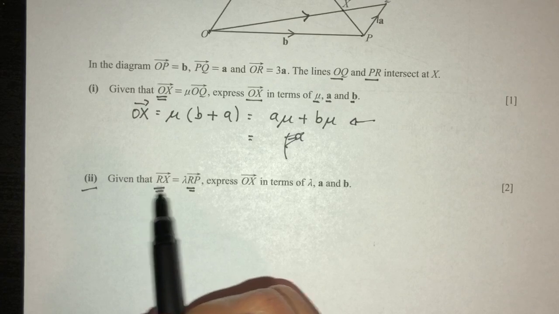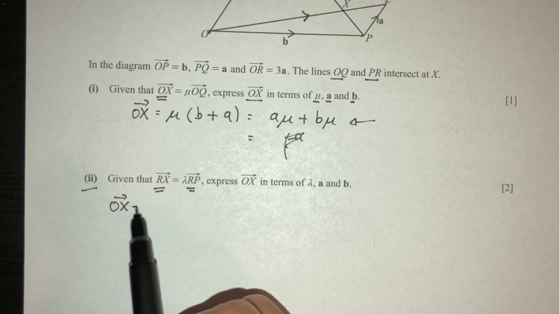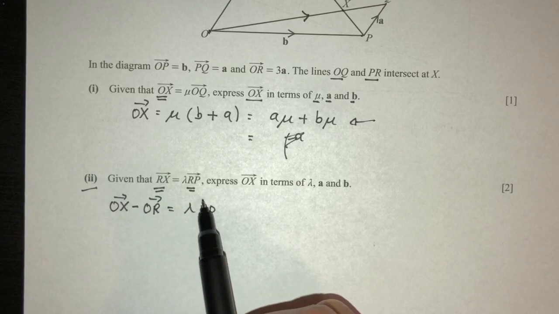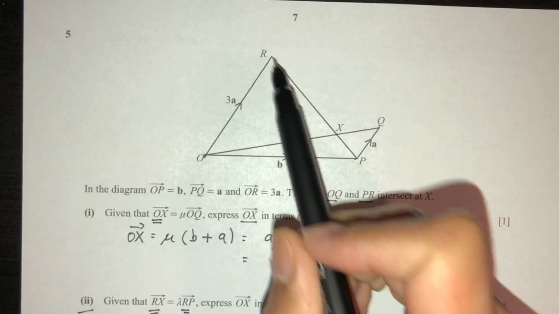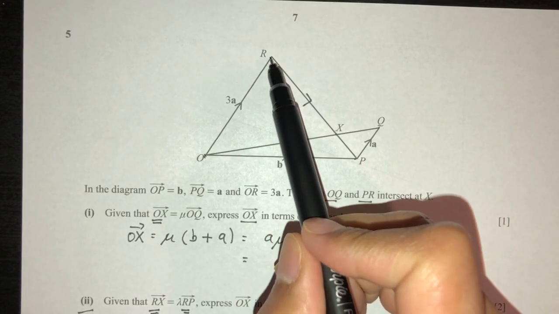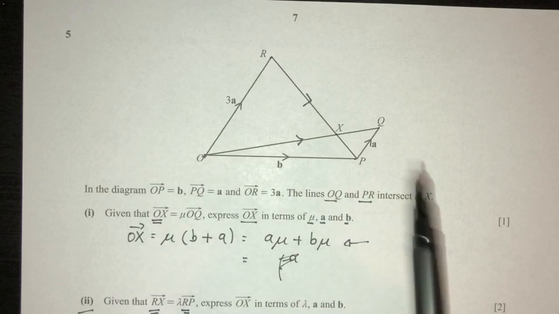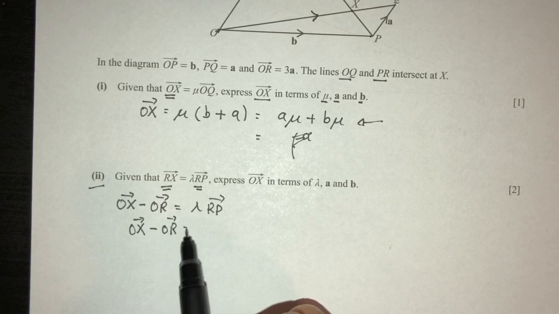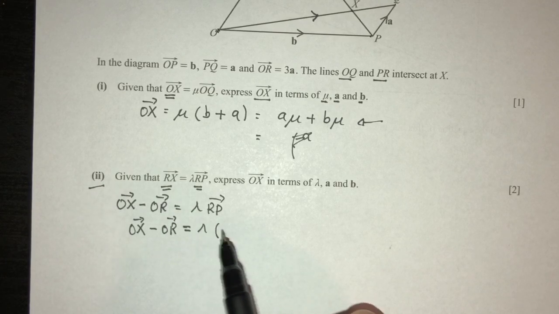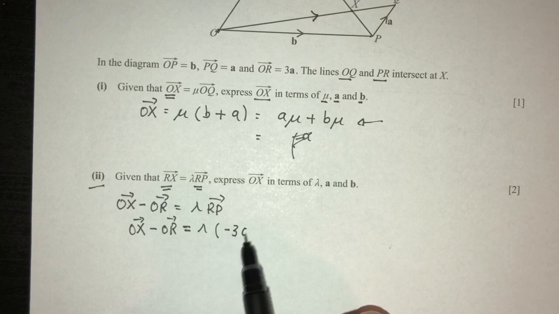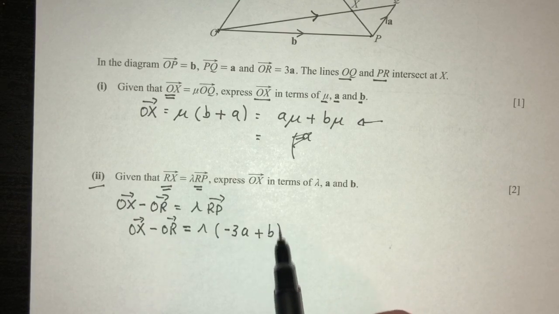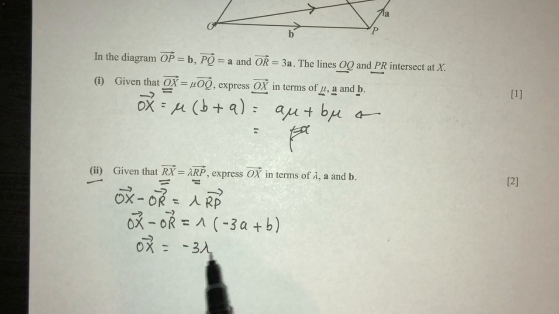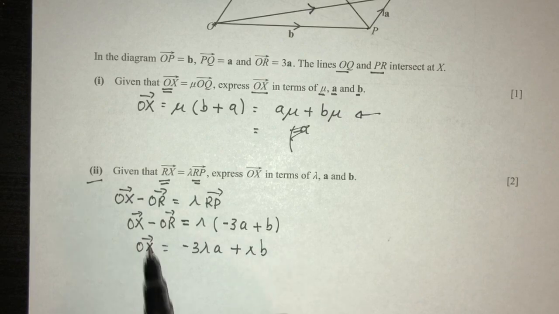Now for part 2, given that RX is lambda RP, find OX in terms of this. So RX is OX minus OR, equal to lambda times RP. Now where's RP? RP is in this direction. So from R going to P, we have to go R to O, then OP. So OX minus OR is equal to lambda times RP, where RO is minus 3A and OP is plus B. Now OX is equal to minus 3 lambda A plus lambda B, now plus OR.